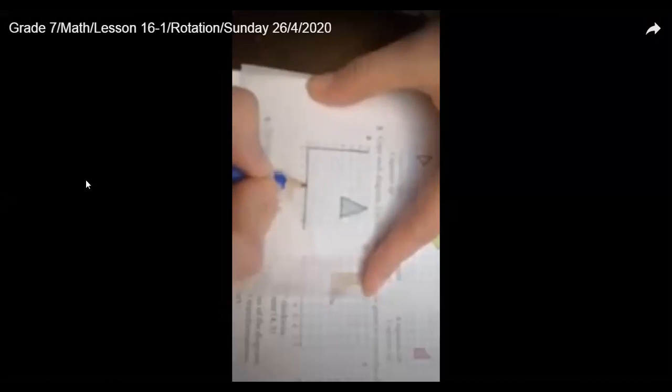So first of all, you have to use the tracing paper. You put the tracing paper over your shape and you draw your axis and draw your shape. Here is 4, 4. So this is the point 4, 4. So you need the shape and the center. Now it says 180 degrees.